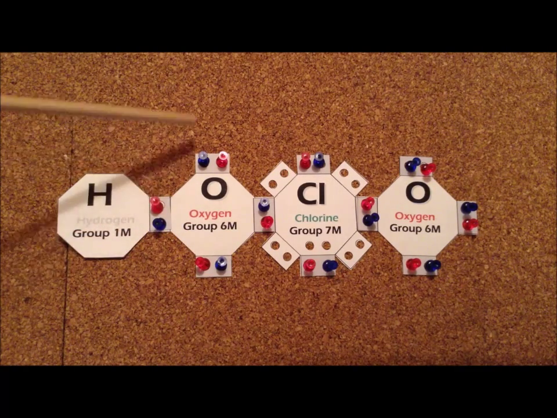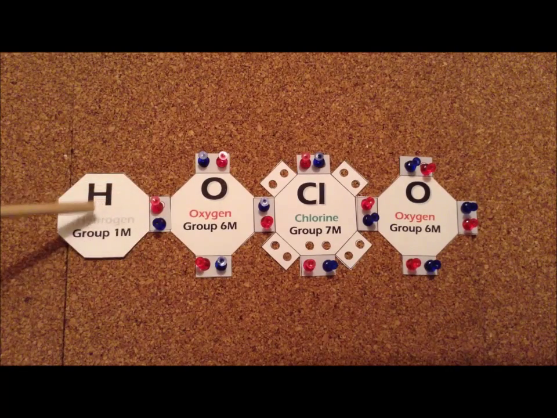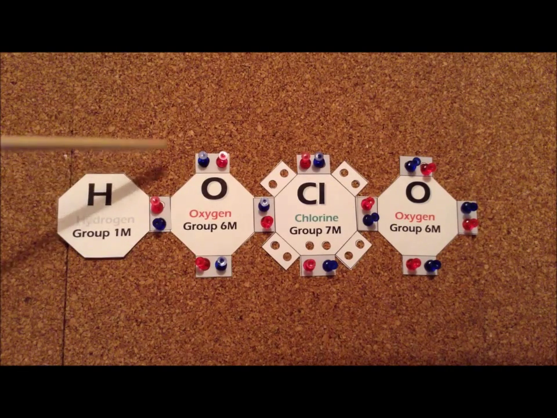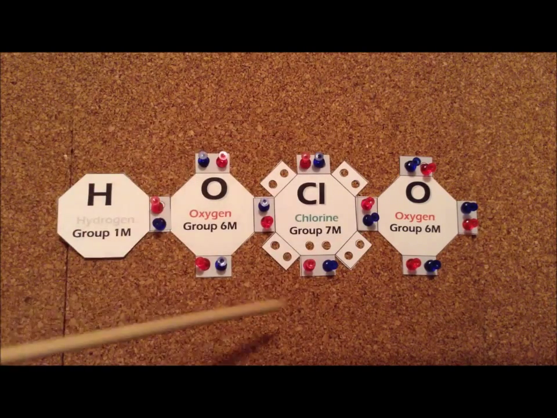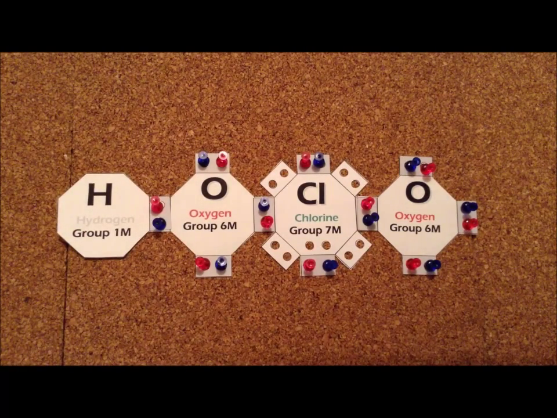So we can allocate the electrons satisfying the duet rule for hydrogen, the octet rule for oxygen, and oxygen over there, and for chlorine, and we have no need to expand the octet for the chlorine, at least for this particular resonance structure. It turns out we can actually draw a second resonance structure for this compound.